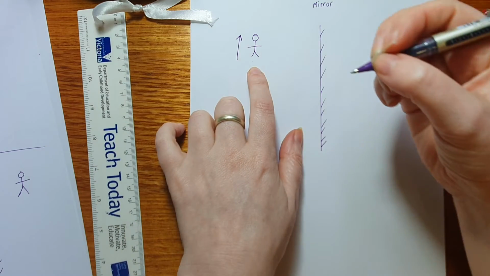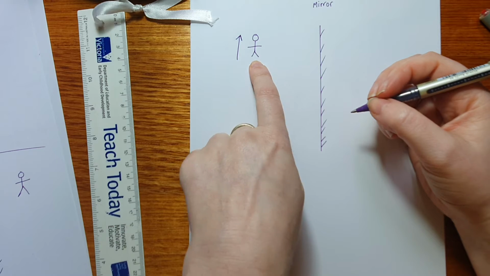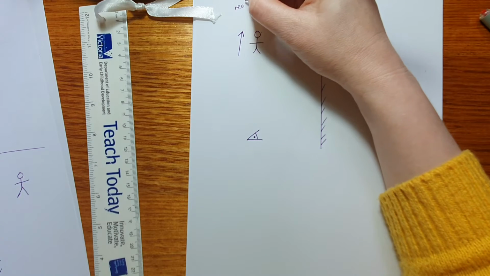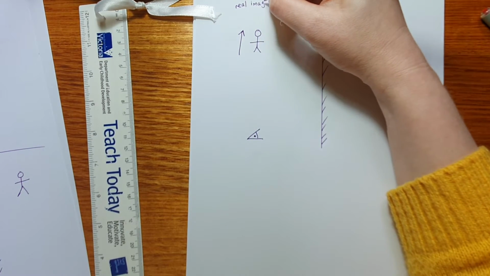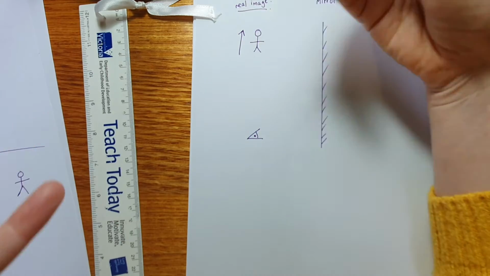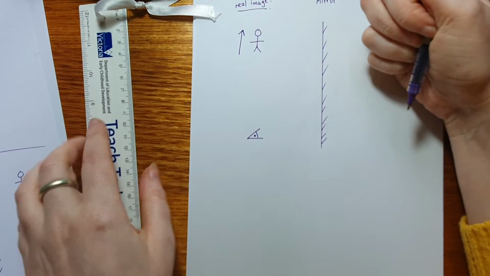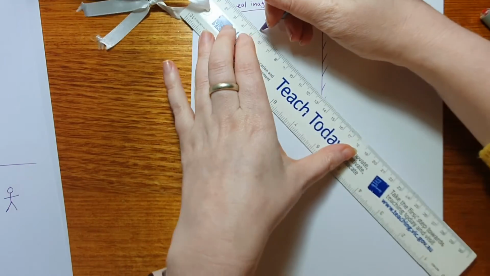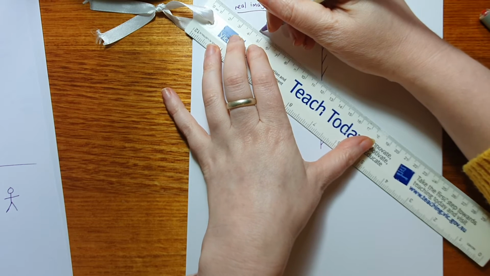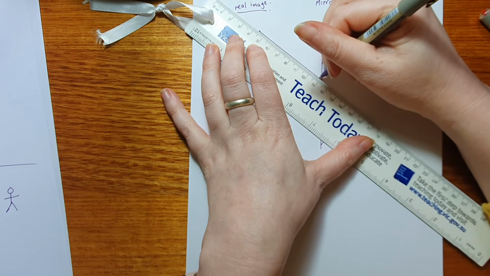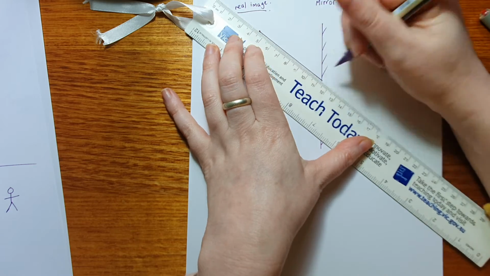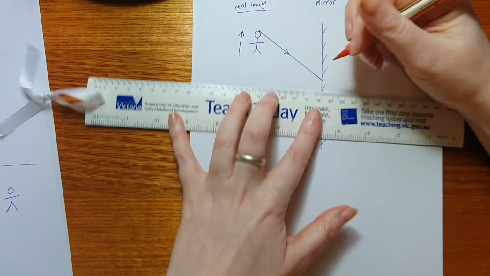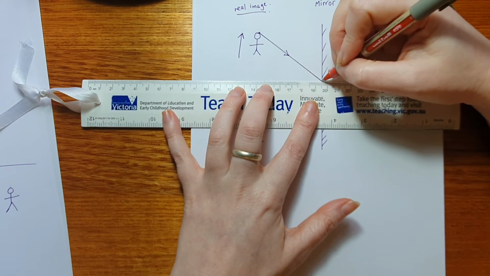So this is our actual images. This is our object. This is our kind of real image, I've heard it called. That's our actual thing in the actual world as it looks. So we have this guy here, and the light from him is coming down like that. So using our, we've got our normal coming here.